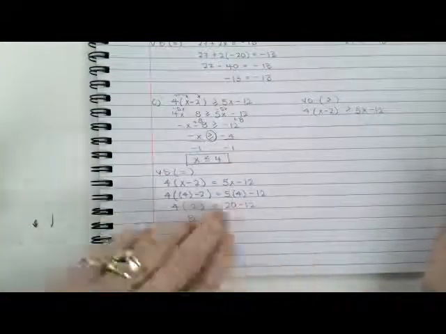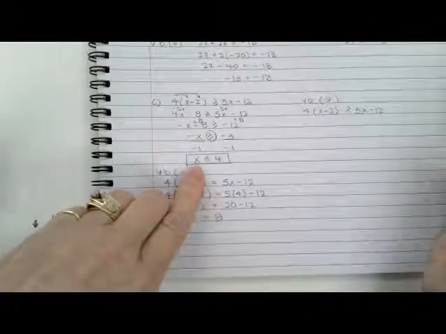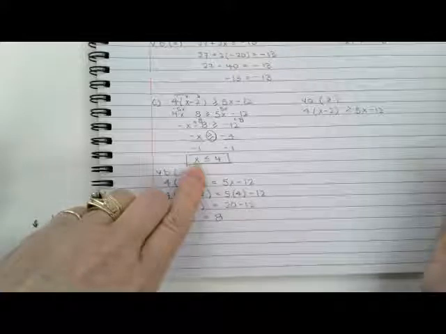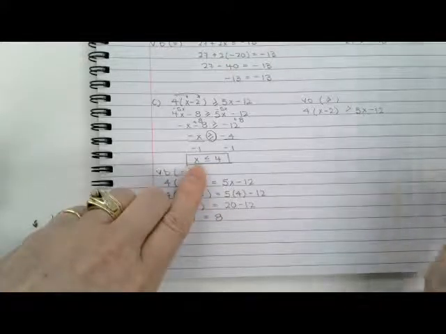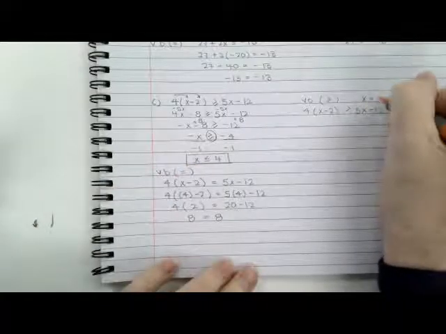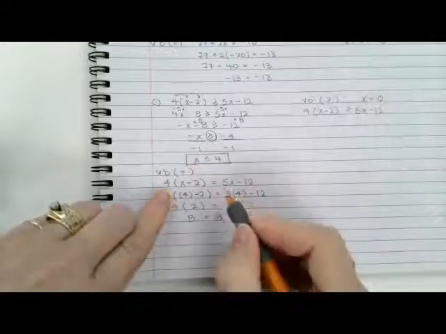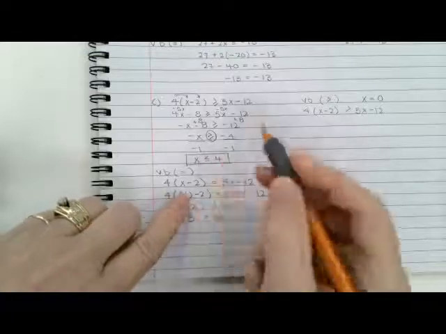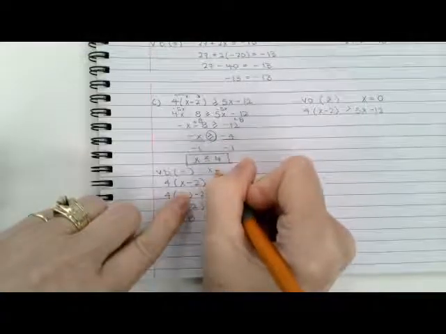And now I need a value to substitute in. Well, I'm supposed to have something less than or equal to 4, so how about I pick 0? X is equal to 0. Oh, and here, sorry, I didn't write that we are going to use that 4 because we're using the one that it's equal to.